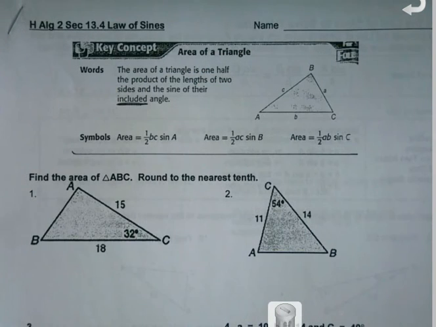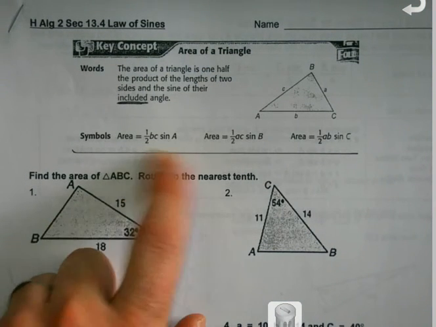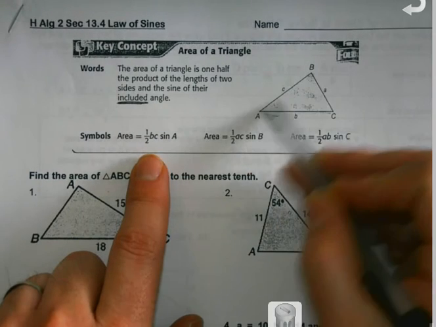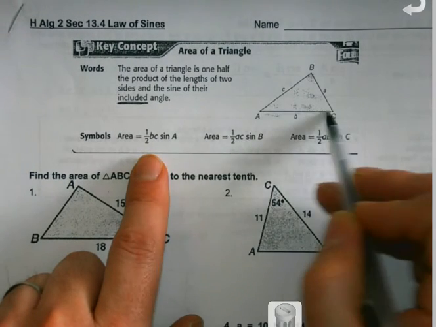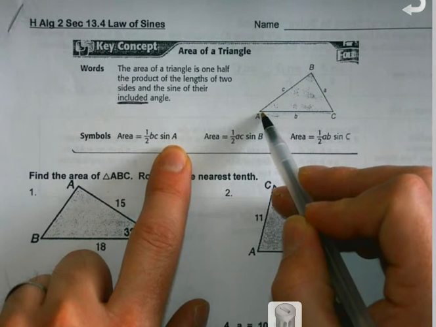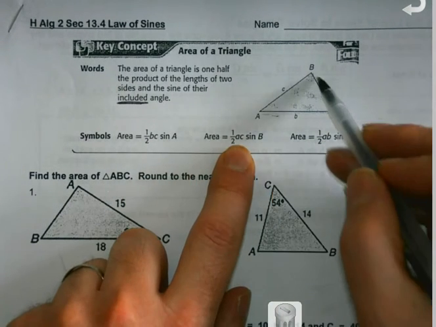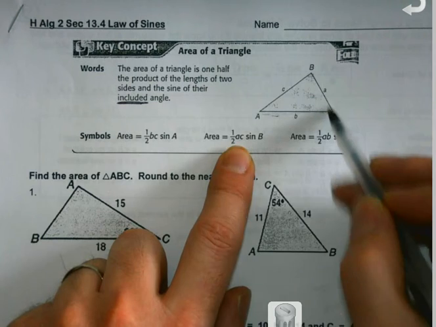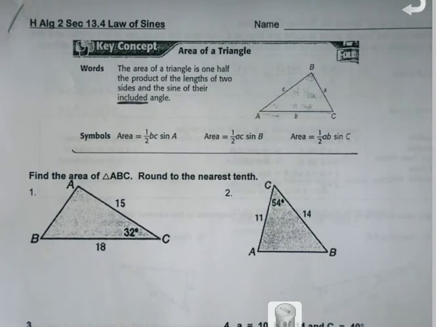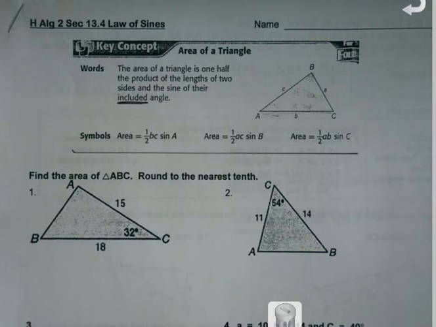For instance, if I start to look at these area formulas, if I have sides B and C, notice what angle gets trapped when they come together. It's A, so I'm going to use the sine of that angle. If I have sides A and C, what angle do they produce? Well, they produce B. So that's what we're talking about when we talk about an included angle. Two sides, angle in the middle. I can use that to figure out the area of that triangle.